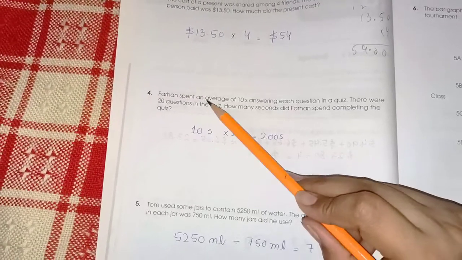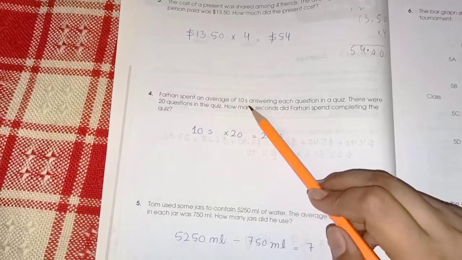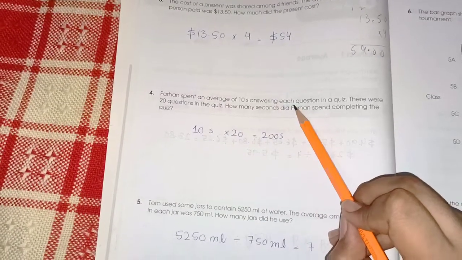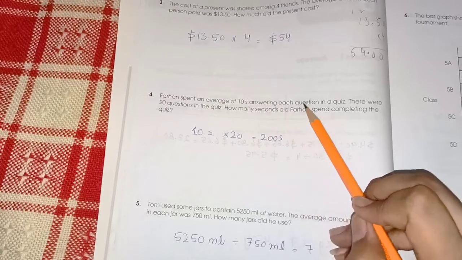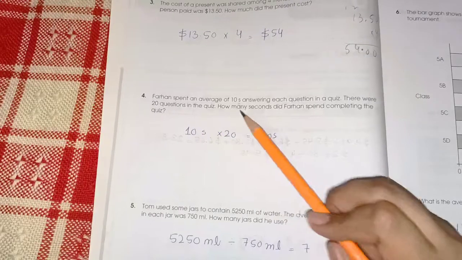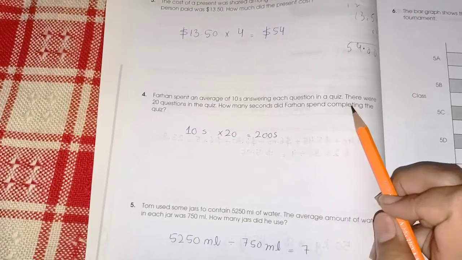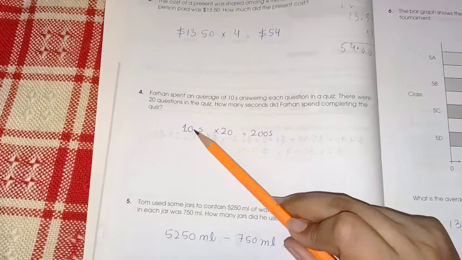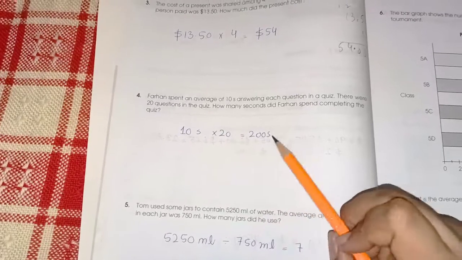Here we have: Farhan spent an average of 10 seconds to answer each question in a quiz. There were 20 questions in the quiz. How many seconds did Farhan spend completely on the quiz? Simple. 10 multiplied by 20, 200 seconds.